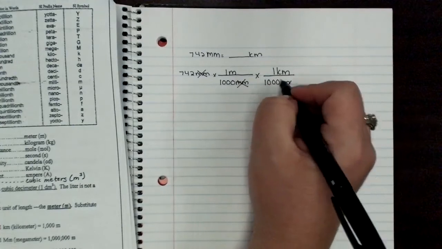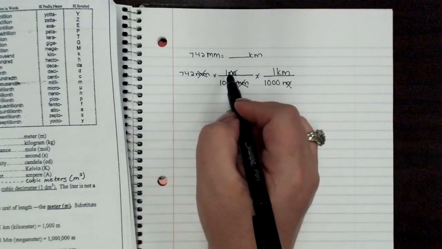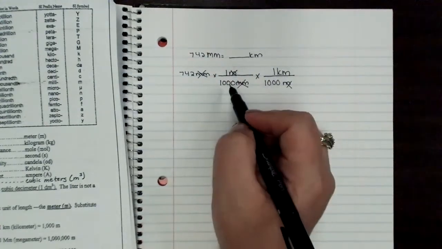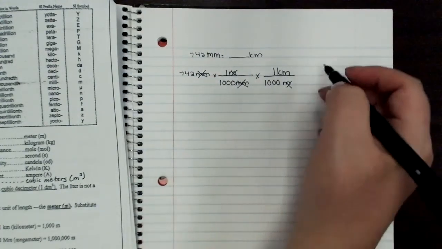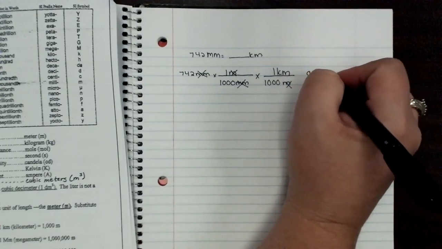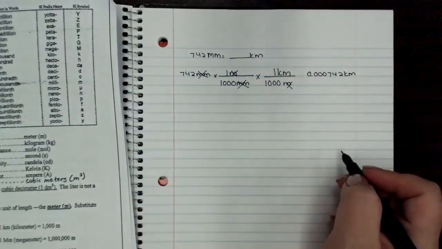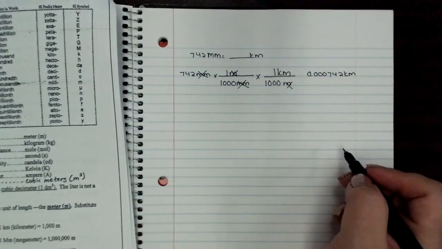So now I can cancel out my meters. And so I say 742 times 1 times 1 divided by 1,000 divided by 1,000, and I find my answer to be 0.000742 kilometers. Okay?